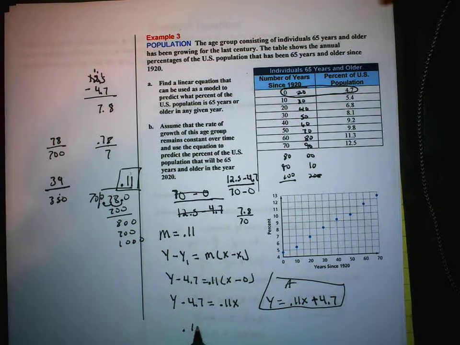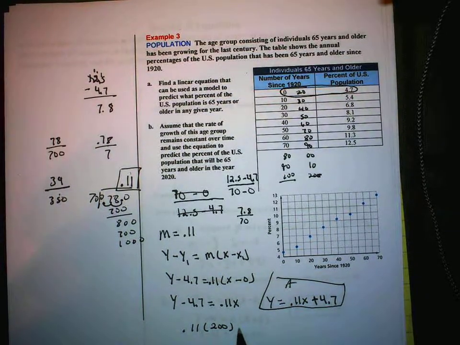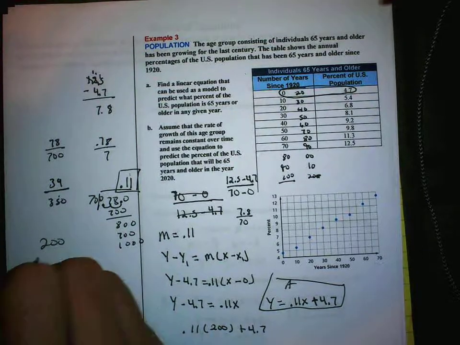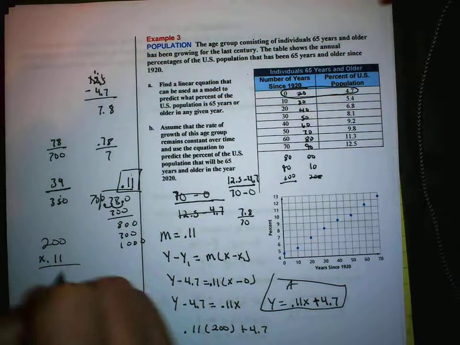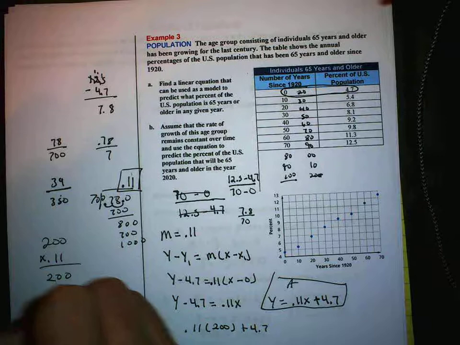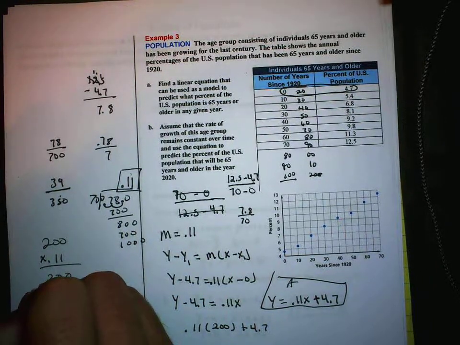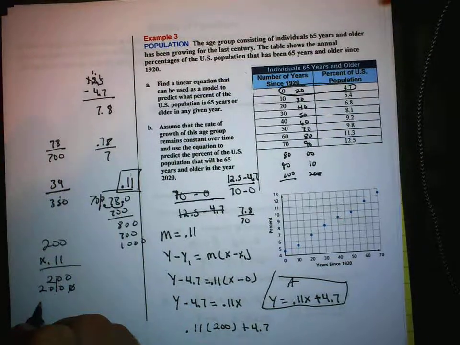So 0.11 times 200 plus 4.7. Alright, come over here and work this part out. 200 times 0.11. 0, 0, 2. 0 to hold my space. 0, 0, 2. 2 decimals.